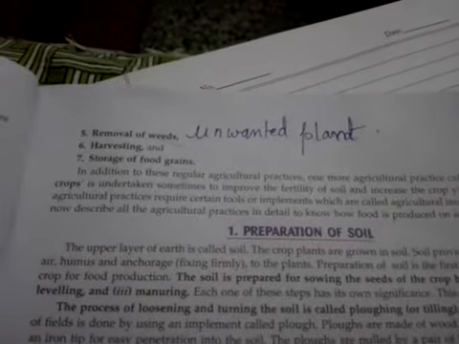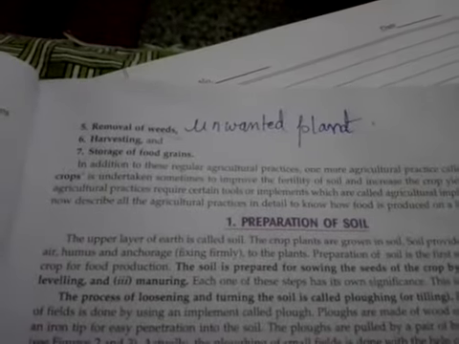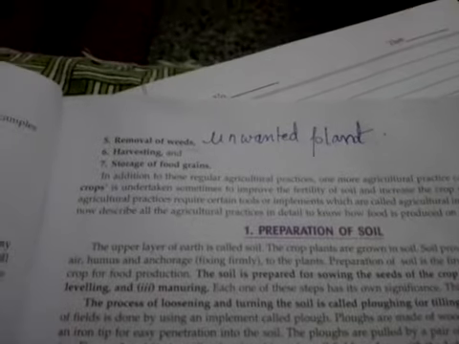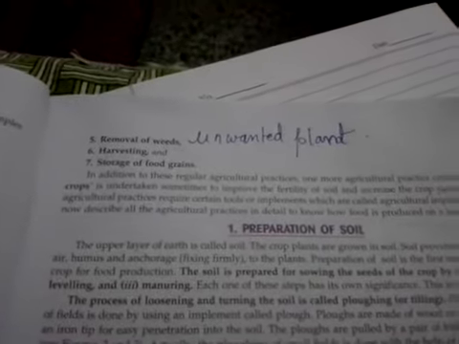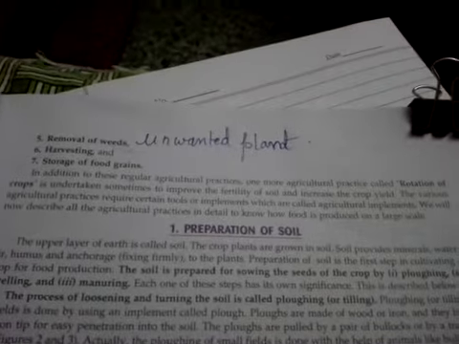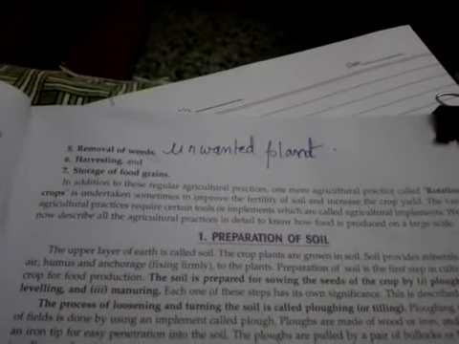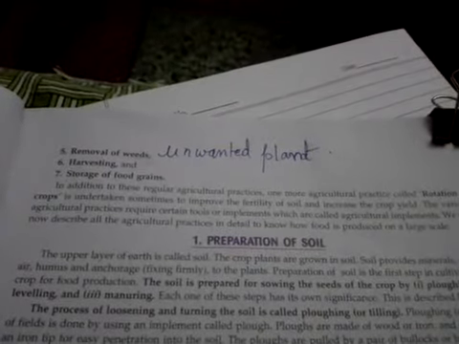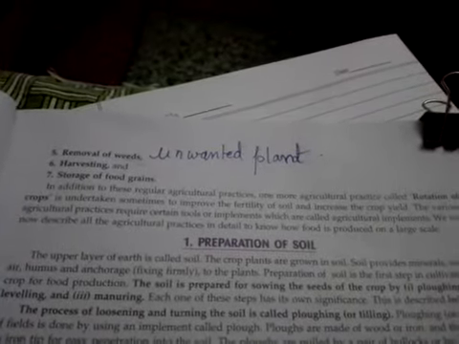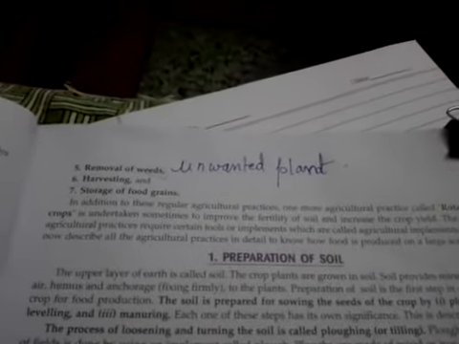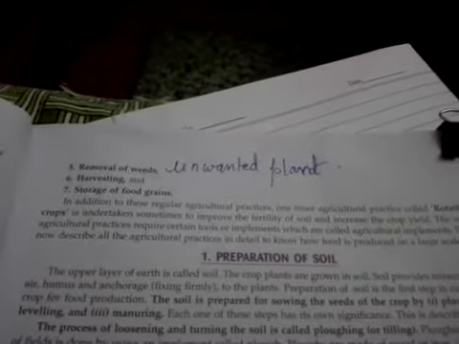Now harvesting, cutting of crops and storage of food grains. After harvesting they are stored. So these are the 7 basic practices farmer needs to do for yielding a good crops. In addition to these regular agriculture practices, one more agriculture practice is called rotation of the crops. 7 stage के बाद एक important है, that is rotation of the crops.